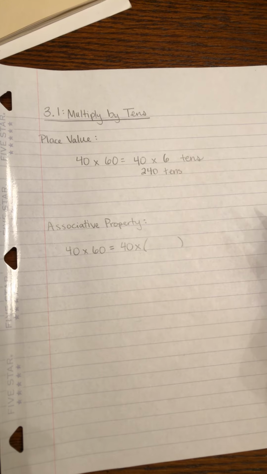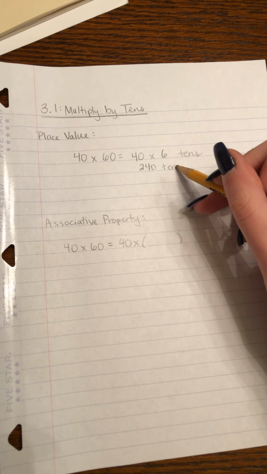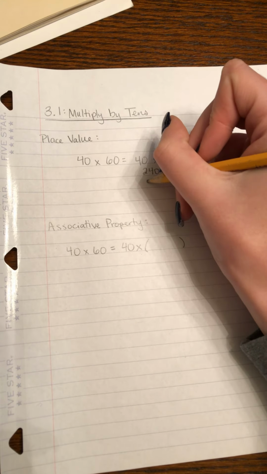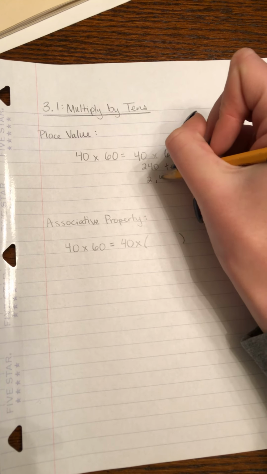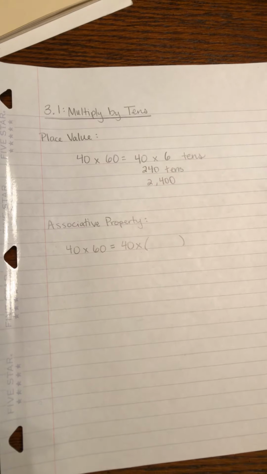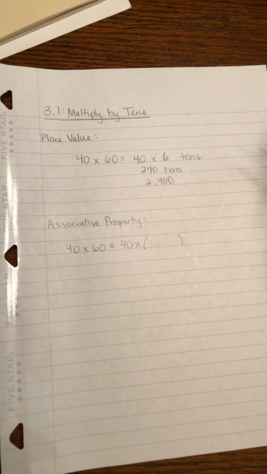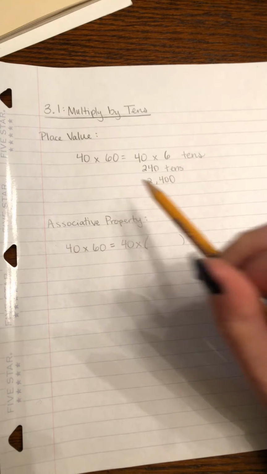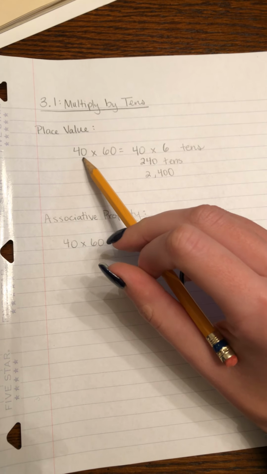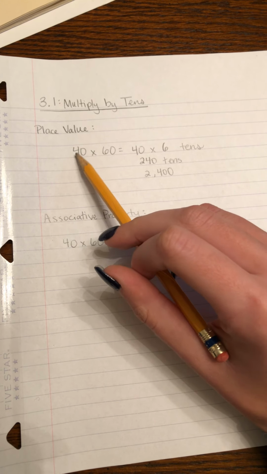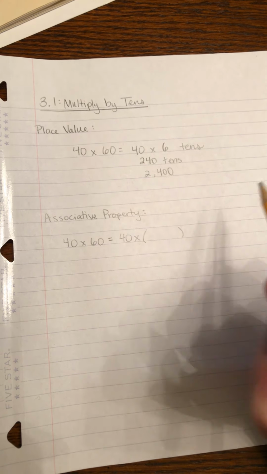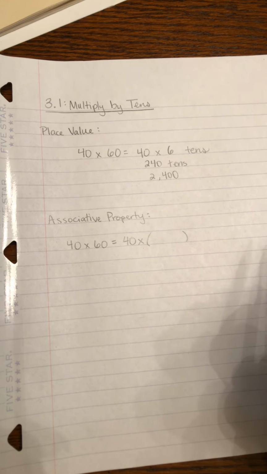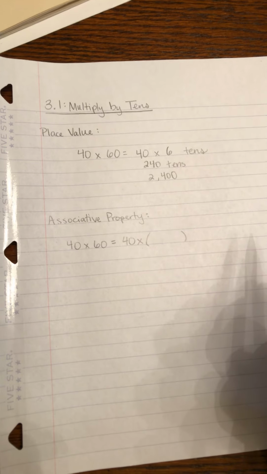So now I need to think, okay, tens, if I have 240 tens, that's really like saying I have 2,400. The thing that they're going to see in common with what we did in chapter 2 was I'm looking at my zeros. So how many zeros did I have? I really did 4 times 6 is 24. Added on 2 zeros.